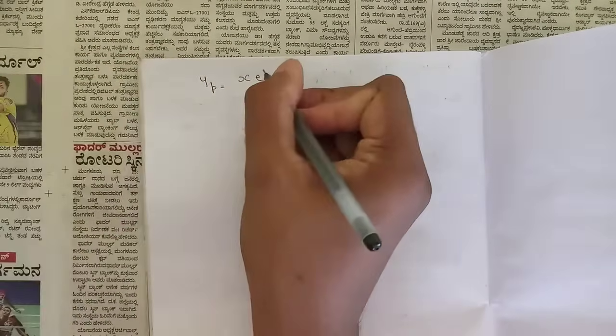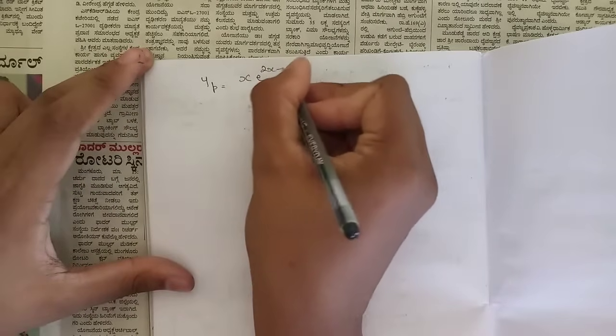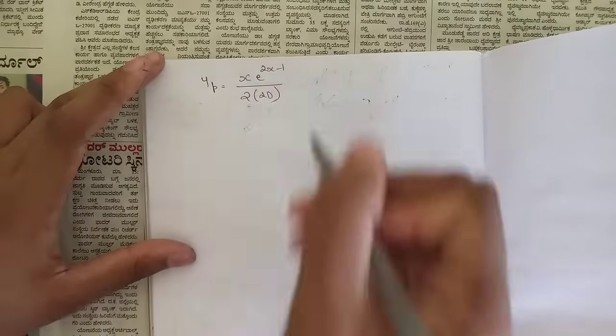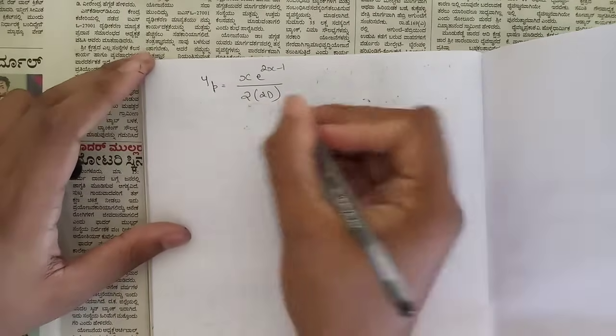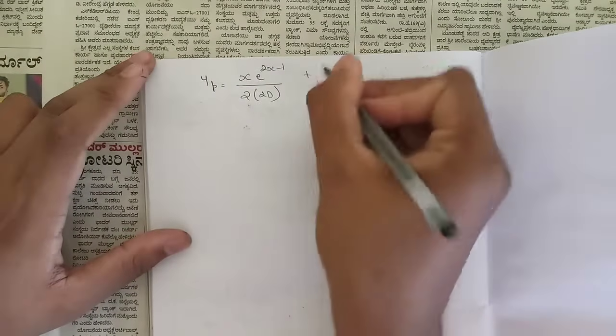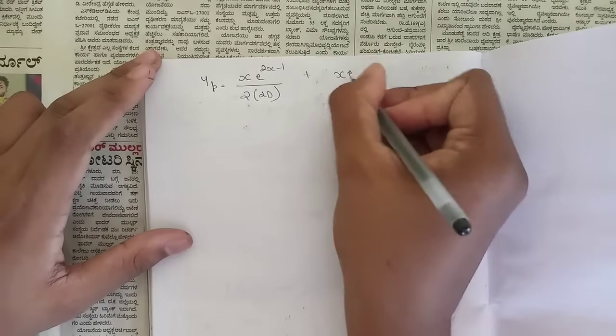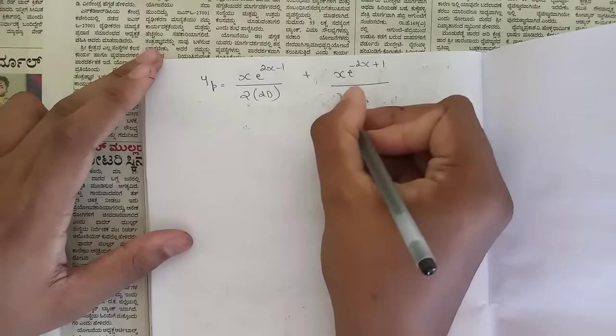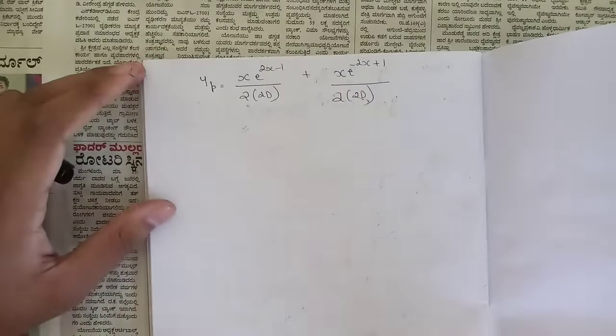So x e power 2x minus 1 divided by 2 into 2D. We had here 2 in the denominator, plus again multiply x e to the power minus 2x plus 1 divided by 2 into 2D.